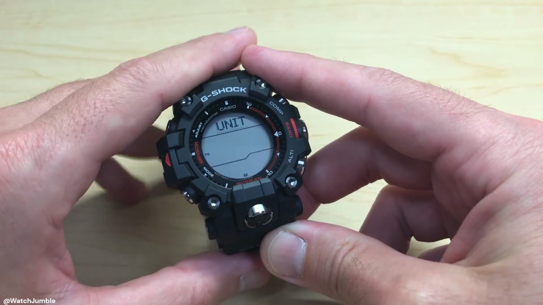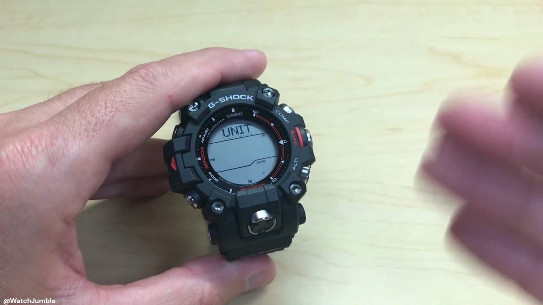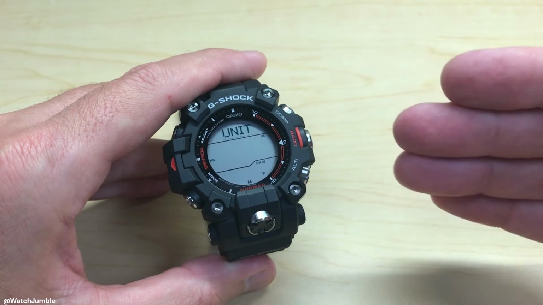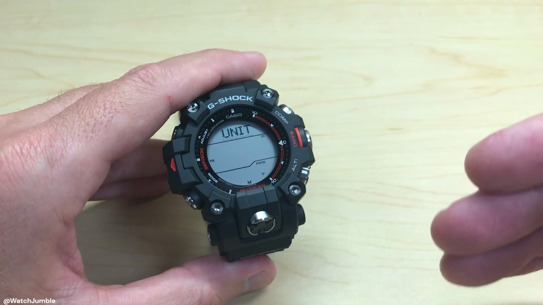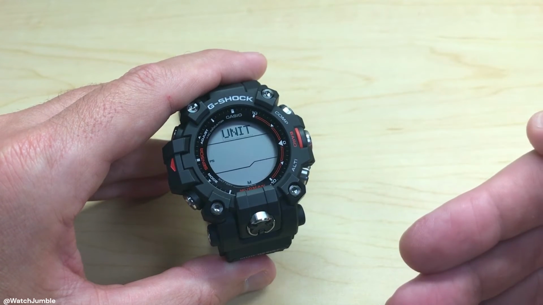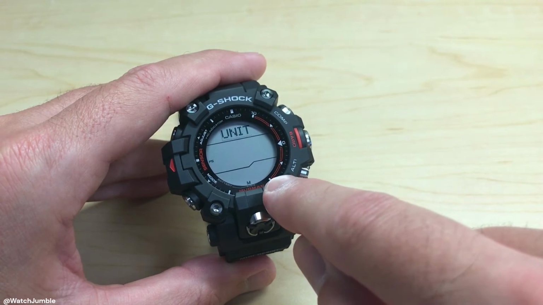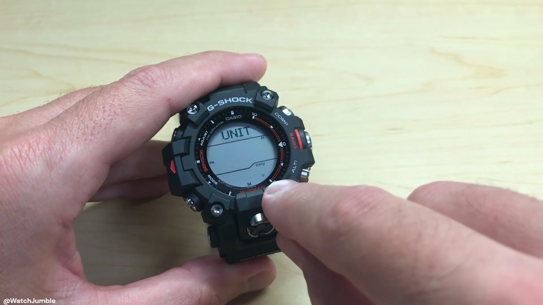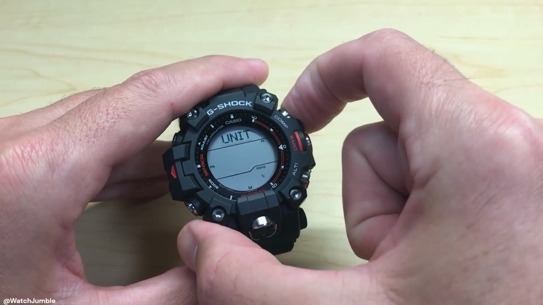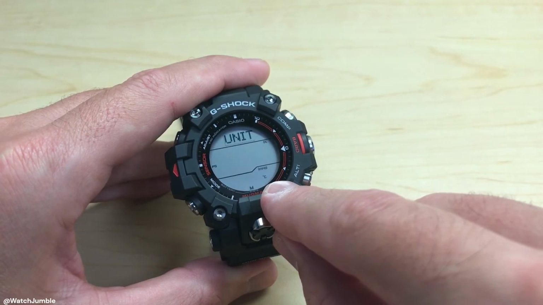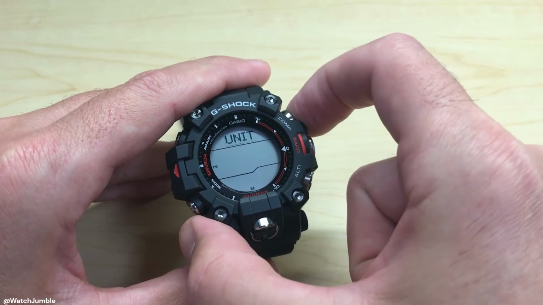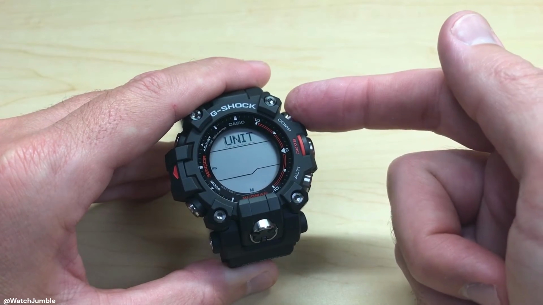Press the mode button another time, it will take you to your unit screen. This is where you can adjust your units for your temperature, for your barometric pressure, and for your altimeter. It's kind of weird the way they did this, but if you press the compass button, it's going to adjust your temperature value down here at the bottom. So mine's currently set to Fahrenheit. If I press compass, it switches it to Celsius. So if you need to adjust your temperature value, you're going to use the compass button.